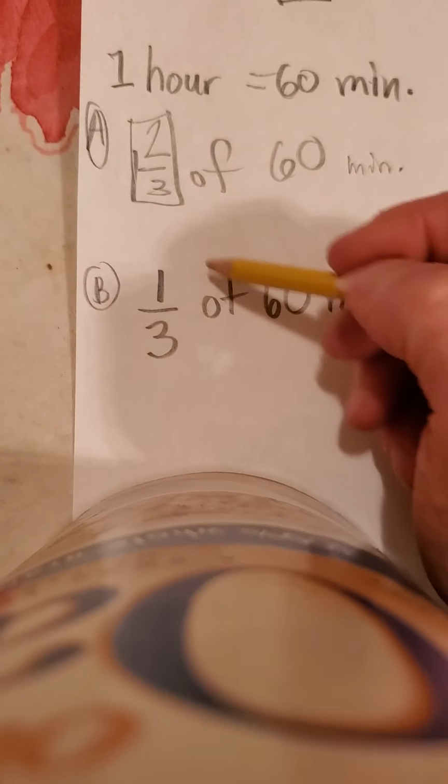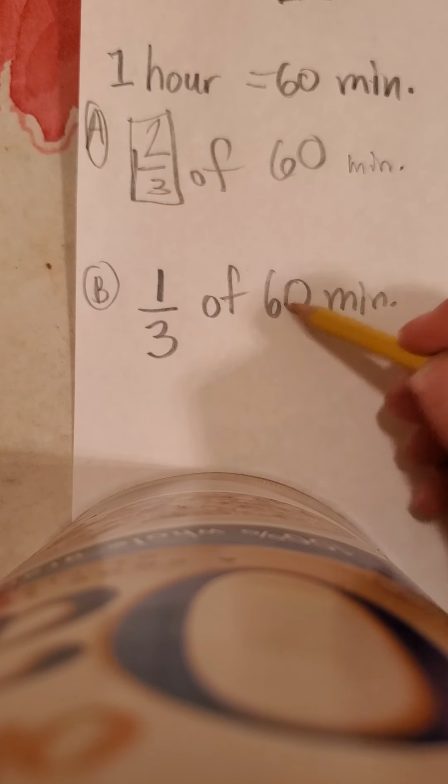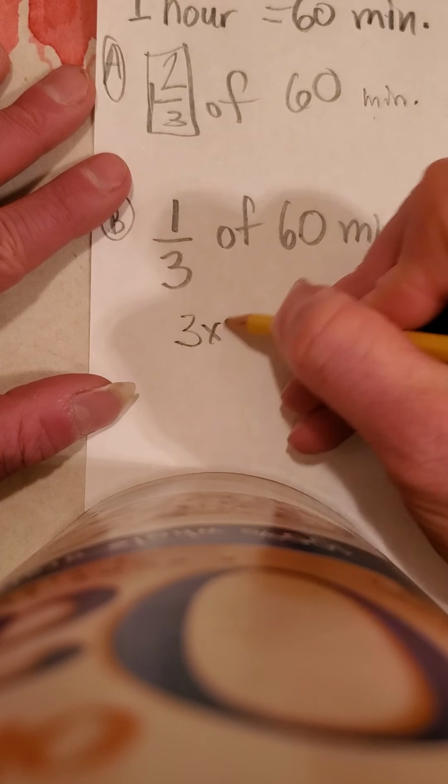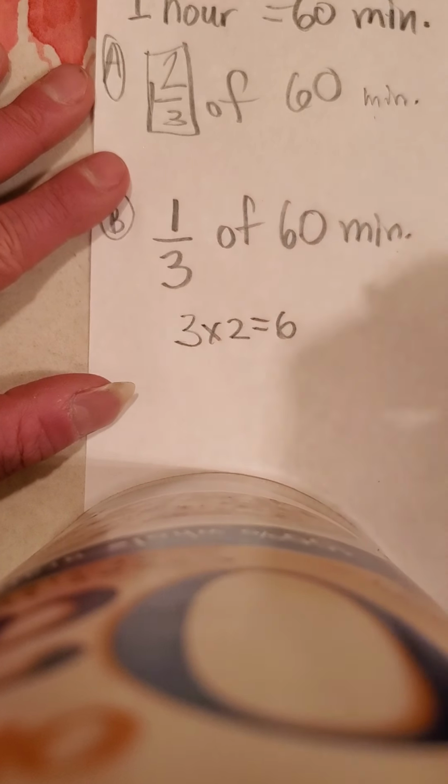Well, remember that a fraction, you're dividing something. So we're going to divide 60 minutes into 3 equal parts. But let's make it really, really basic and fundamental for ourselves, right? If I cover this up and I say 6 divided by what equals 3, or 3 times what equals 6, we've got 3 times 2 equals 6.